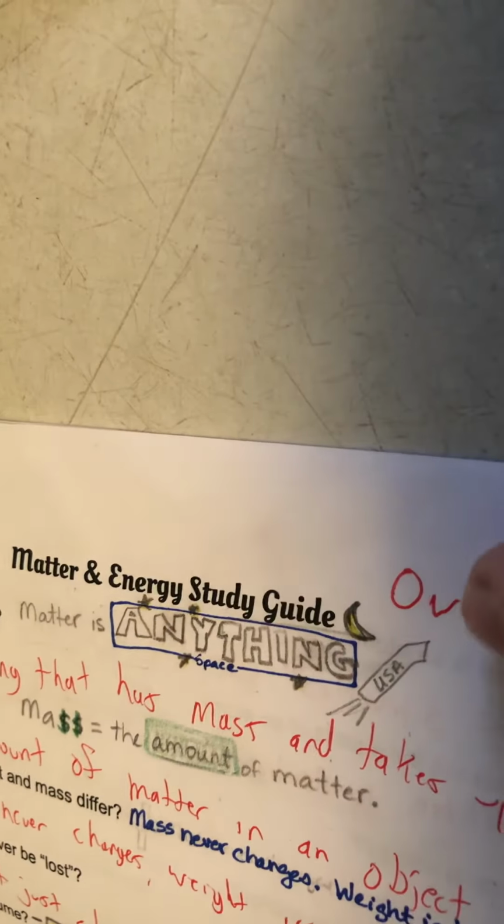And just so you know, Owen has tape on his glasses and his bow tie on because he's a science nerd today for our science video. And he's really smart.